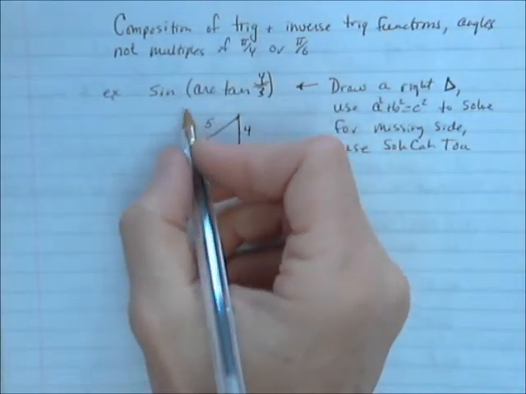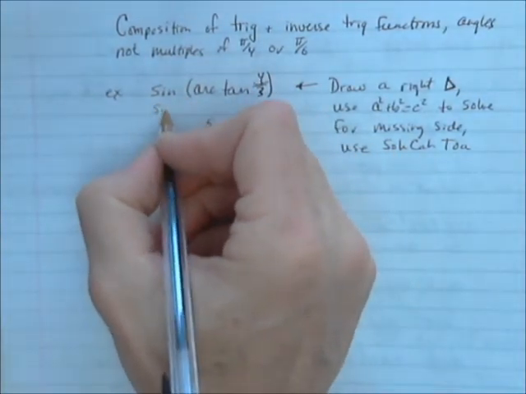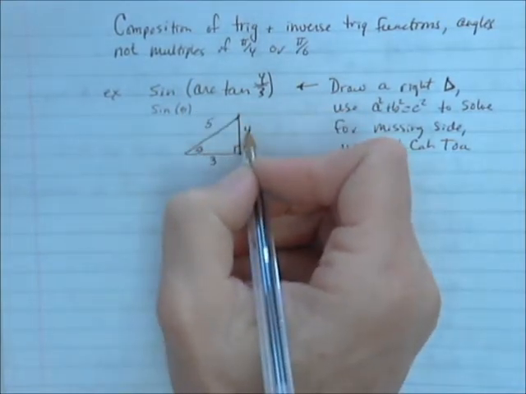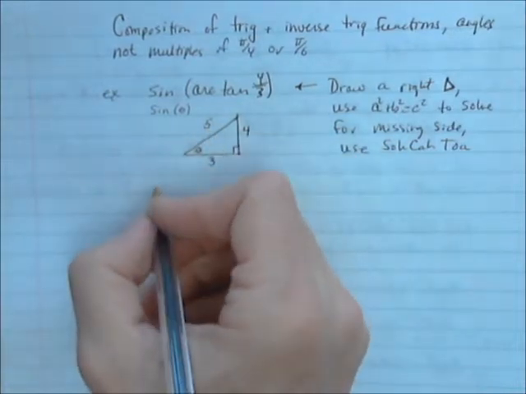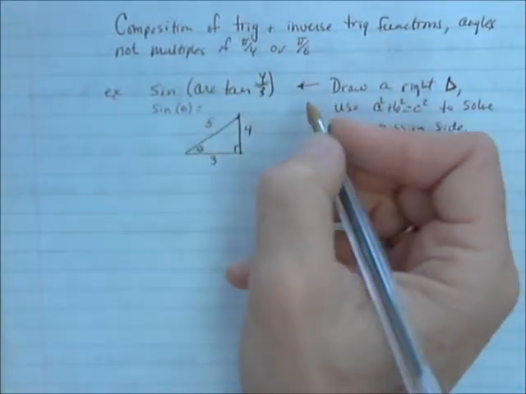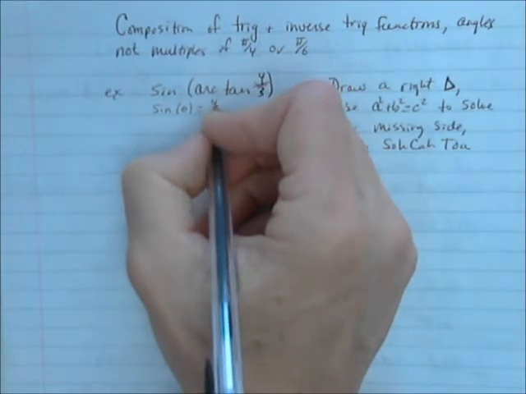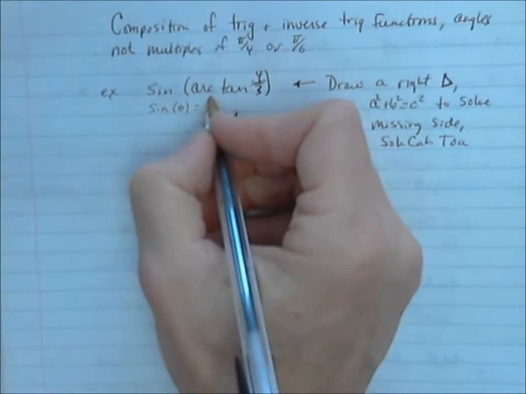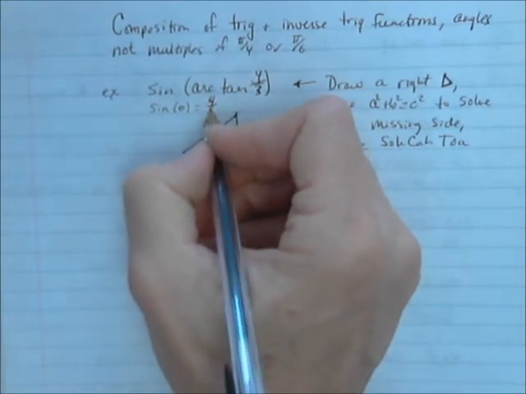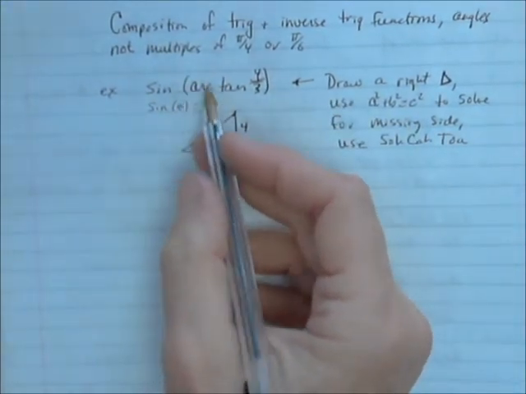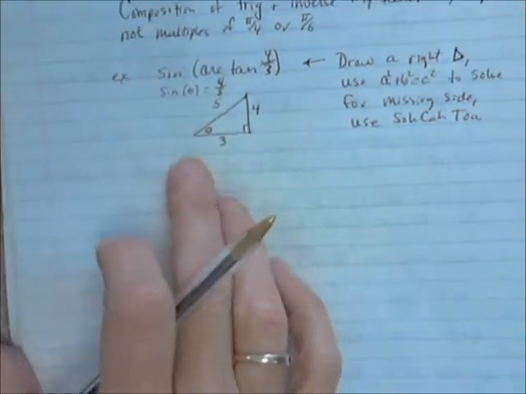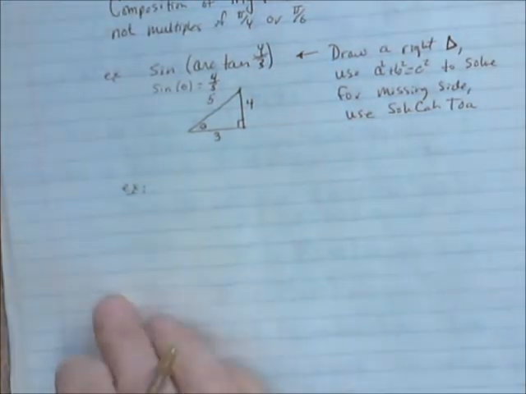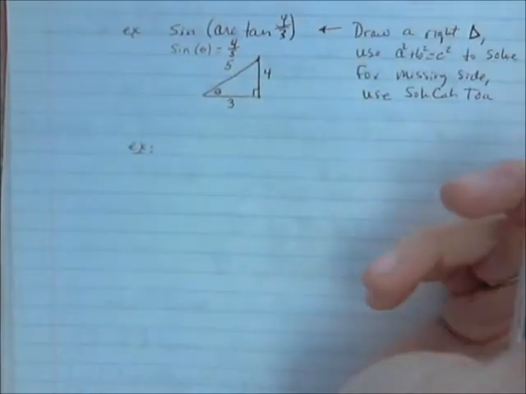And what is the sine? We're asking for the sine of that value theta right here. And the sine of that is opposite over hypotenuse. So the sine of theta is equal to 4/5. So that would be the answer to this problem. And you probably remember doing a lot of that in both geometry and Algebra 2. But it wasn't probably written this way in the composition form. So we'll just do a couple more examples like this, and I think you'll probably catch on pretty fast, and we'll call it a day.